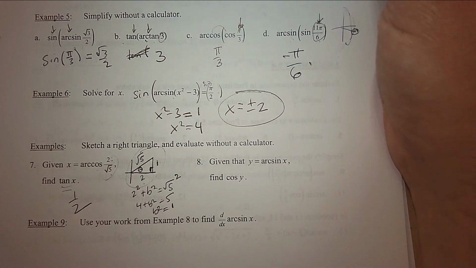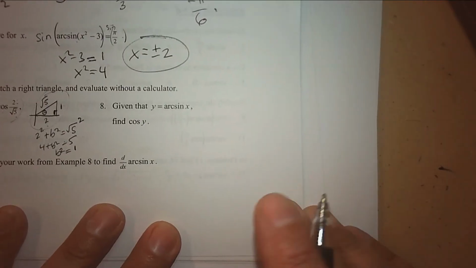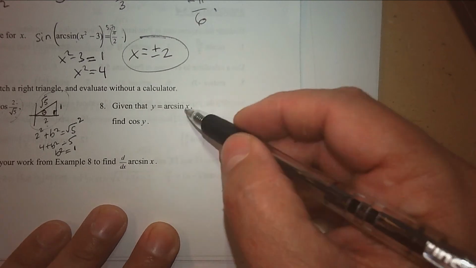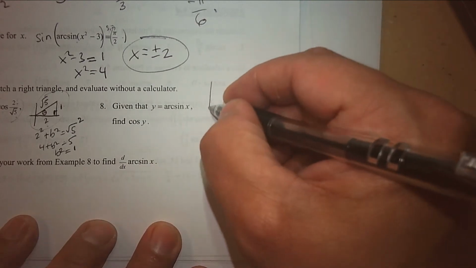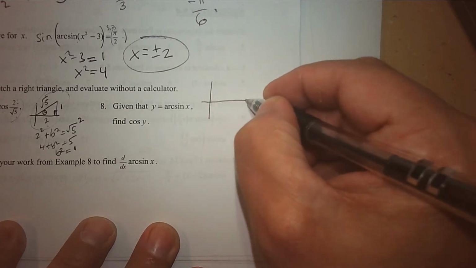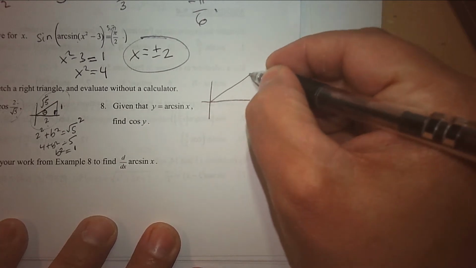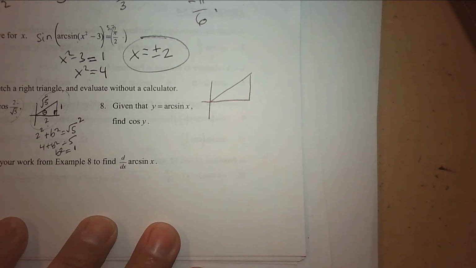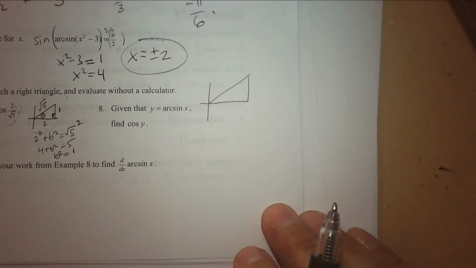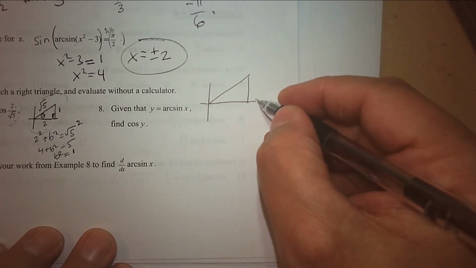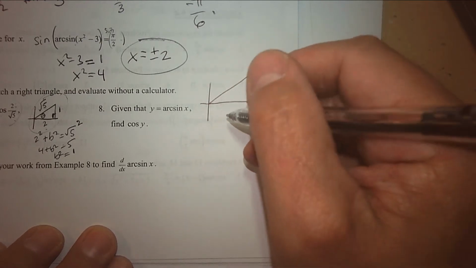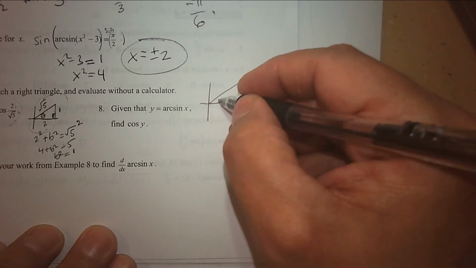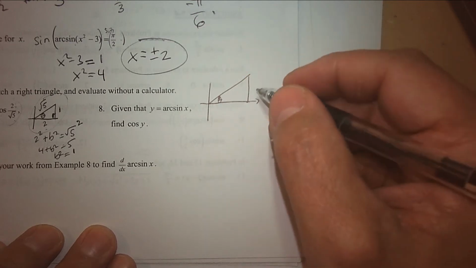Let's see if we can do that again over here, but it's going to look algebraic rather than with numbers. So given that y equals arcsine x, find cosine y. We're actually going to do the same thing. We're going to draw a triangle and do this algebraically. We're actually going to find the rules for derivatives for inverse trig doing this. Here we go. Here's the angle that I don't need to know.